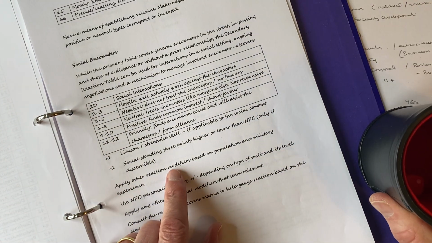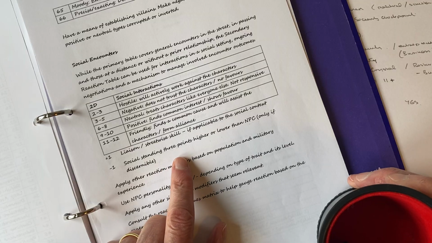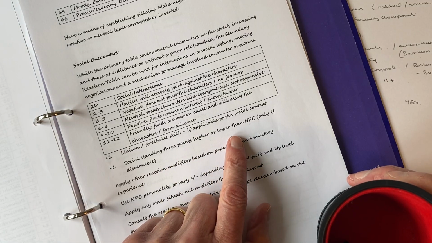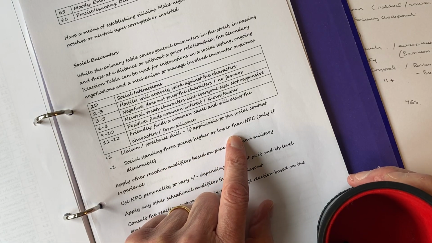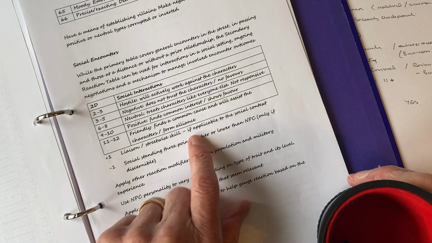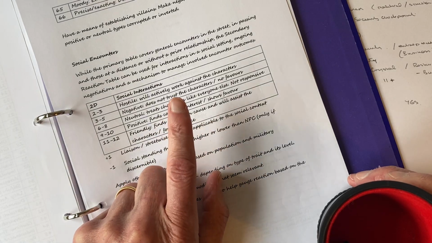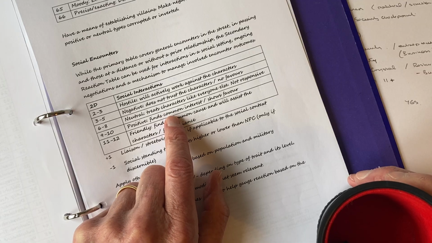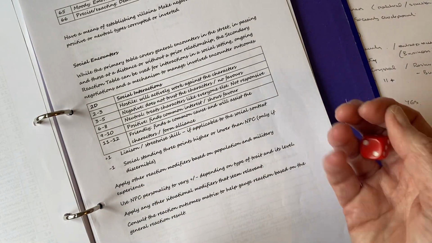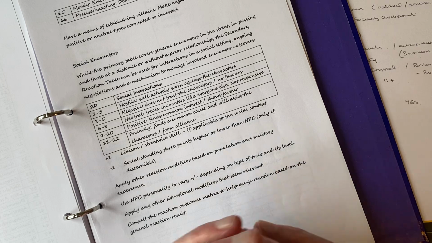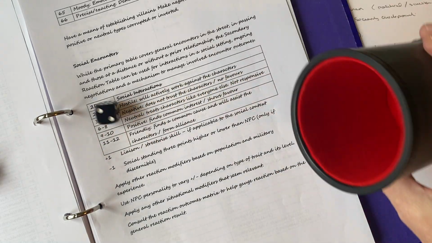Social standing 3 points higher or lower than the NPC? Well, we know that one of our characters has got a 9, so that's not going to be the case. I would say we've got a bit of rapport going, so +1 or +2. 1 to 3 is a +1. No, +2 we get, so +2 to this.